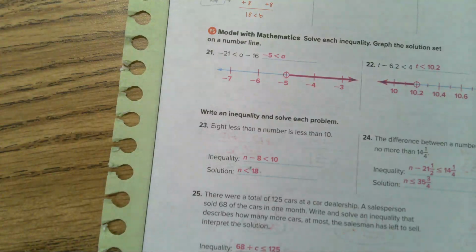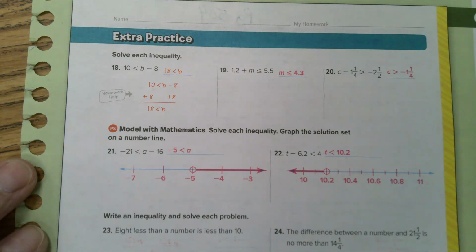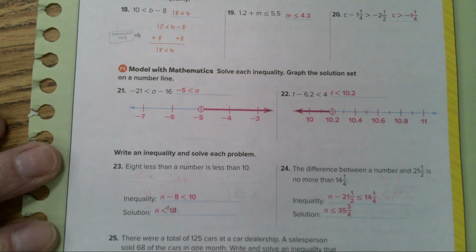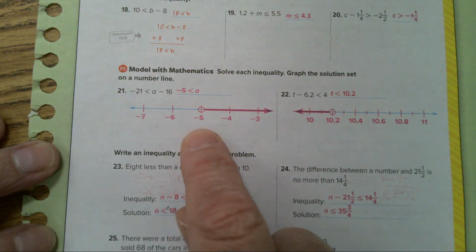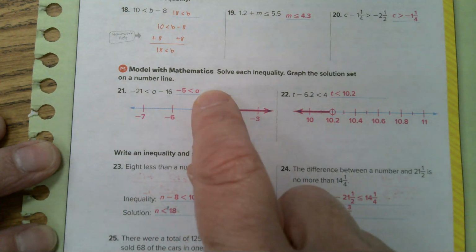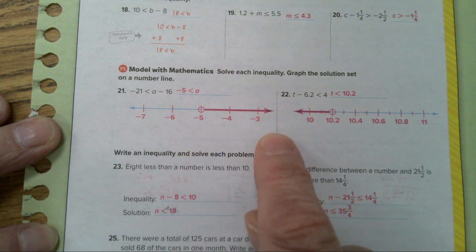Found it. On that, number 19, you will have M is less than or equal to 4 3/10. Number 20, C is greater than negative 1 1/4. 21, negative 5 is less than A. Open circle, going to the right. Notice how A has the big end of the inequality sign. Big numbers live right.